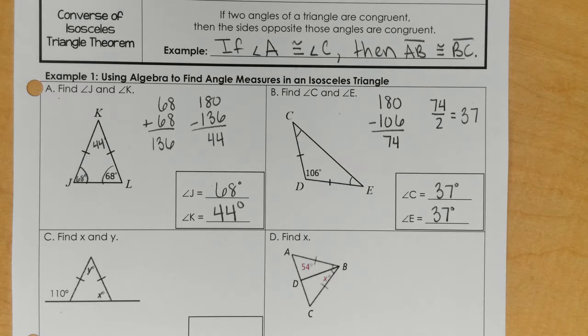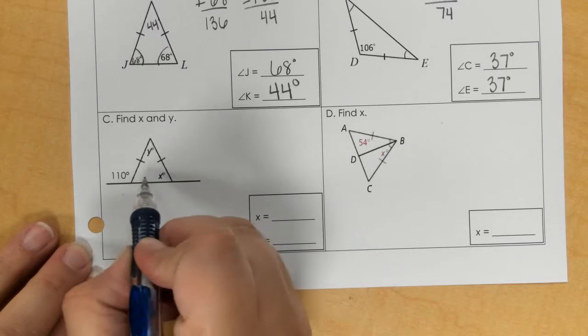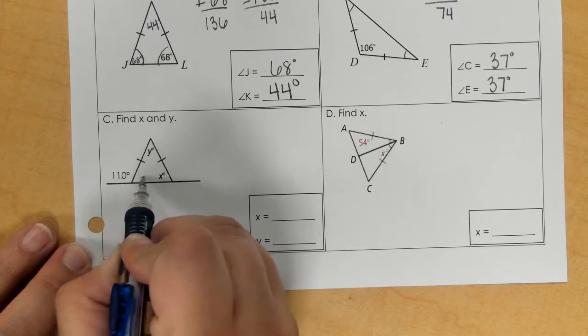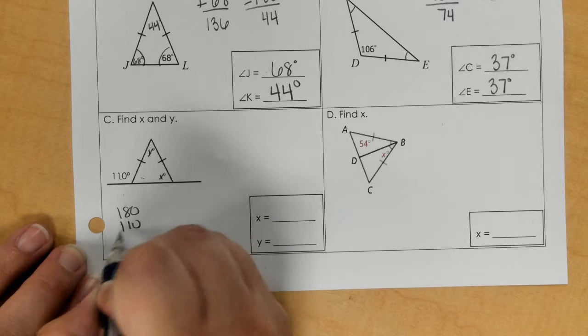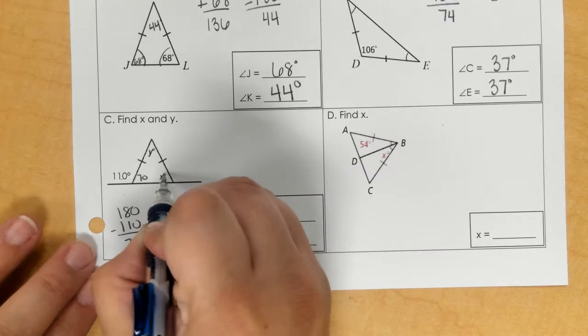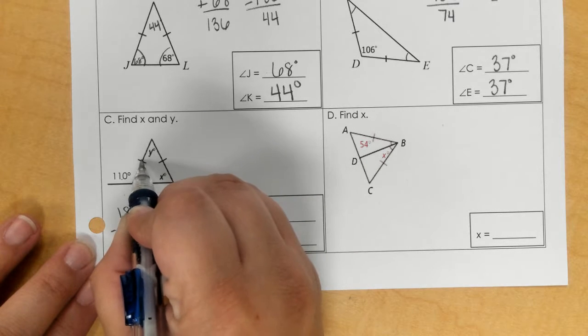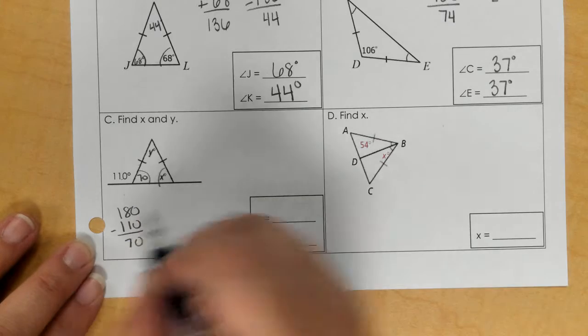Okay, letter C. Can you find the measure of angle X and angle Y? So let's do this first. We have these supplementary angles right here, here and here. So 180 minus 110 gives me 70. I also know that X is 70 because if these two legs are congruent, then these base angles are also congruent.